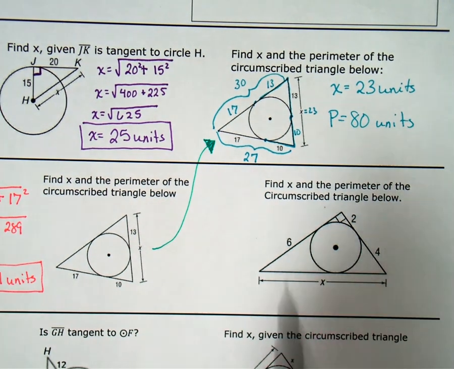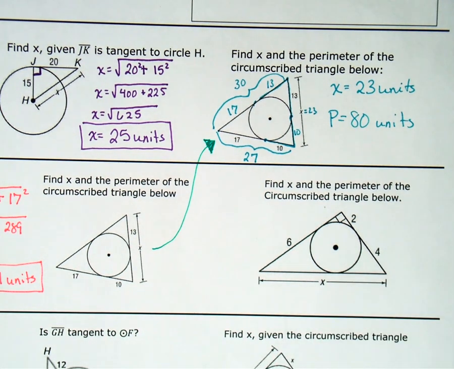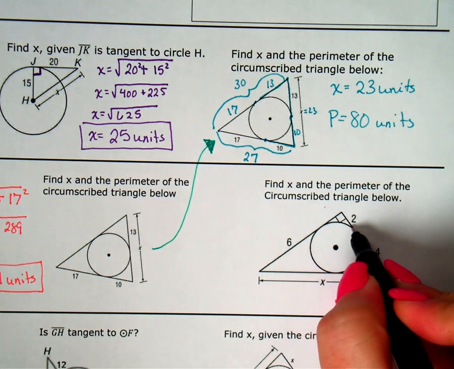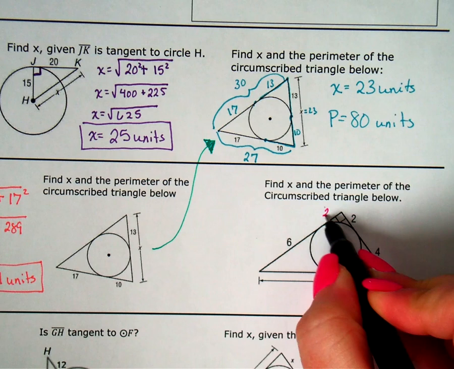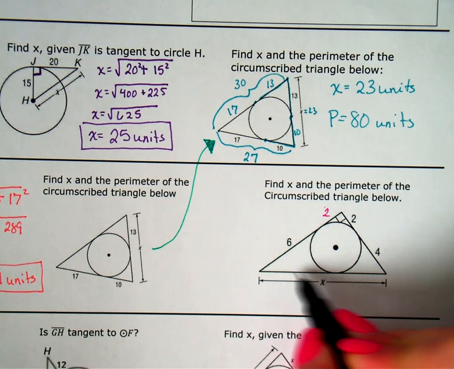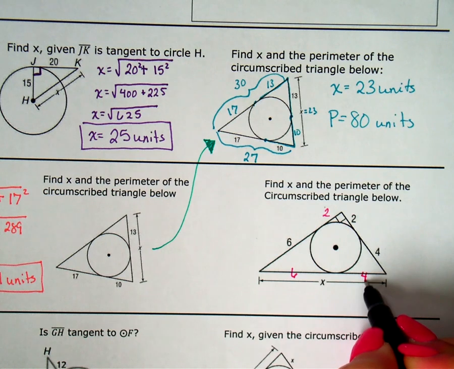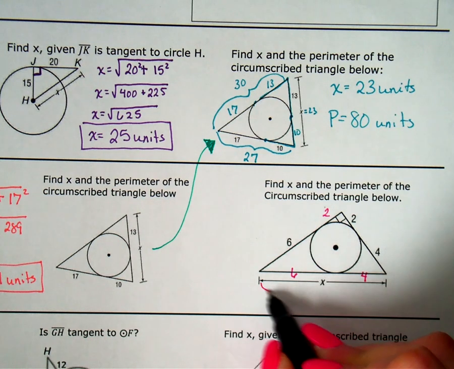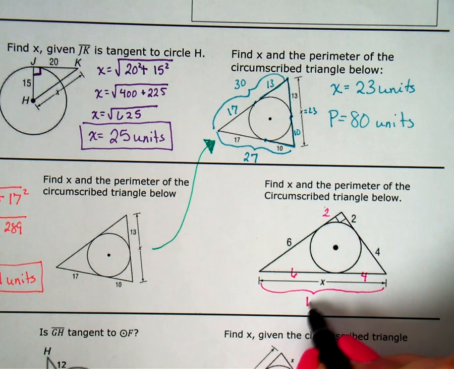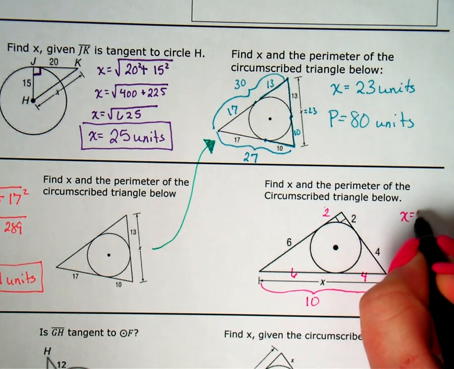Find x in the perimeter below. So this one's a little bit better because it's a new problem. All right, so doing this one, I know if this is 2, this is 2. If this is 6, this is 6. If this is 4, this is 4. So x is 10.